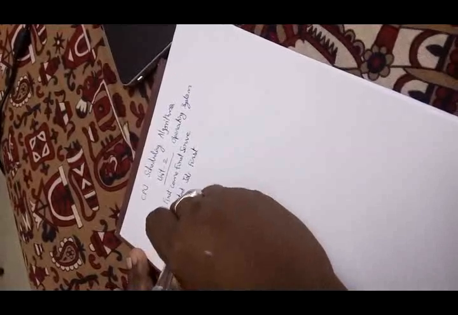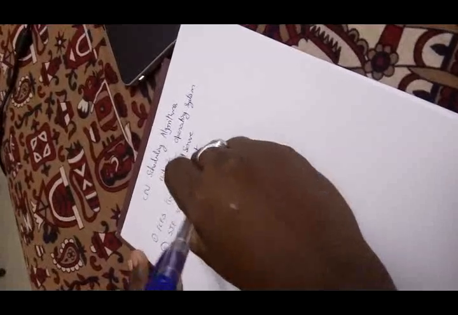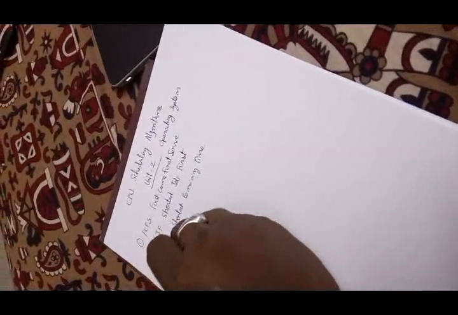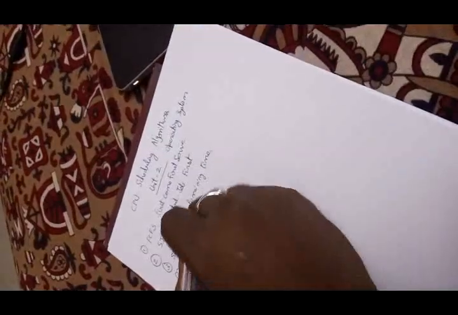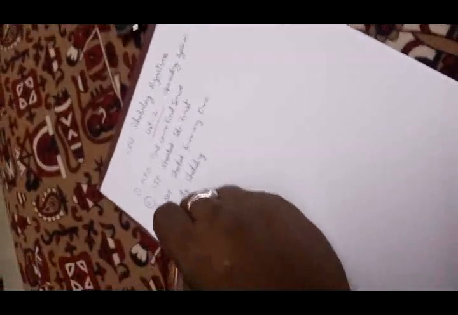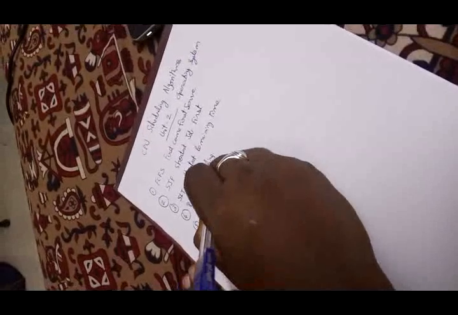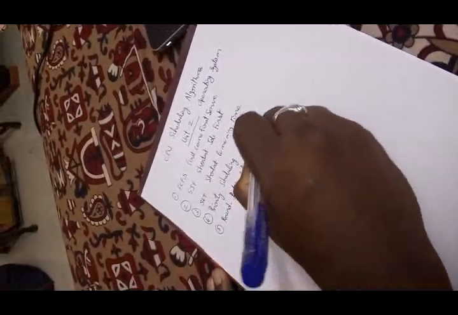The third one is SRT. SRT and SJF are similar. The third one is the shortest remaining time algorithm. The fourth one is priority. Priority will be given as 1, 2, 3, 4, 5. Based on the priority, you schedule the process. The fourth one is priority scheduling. The fifth one is round robin scheduling.